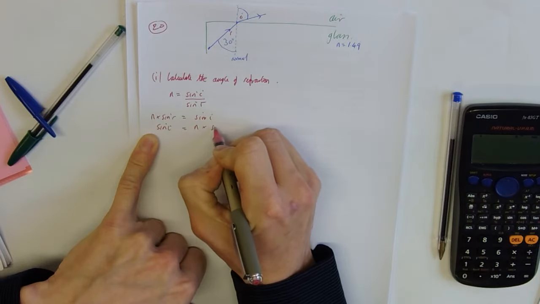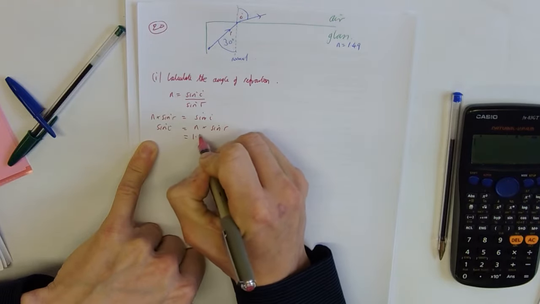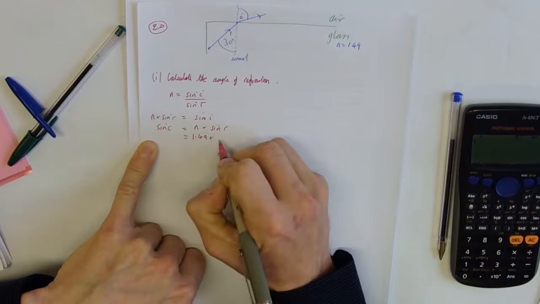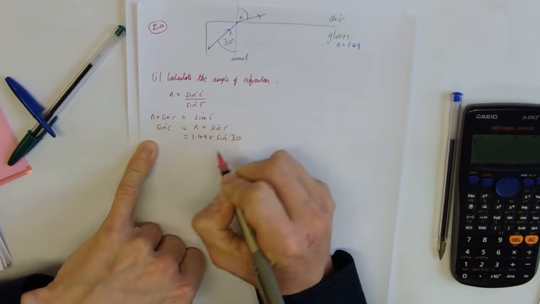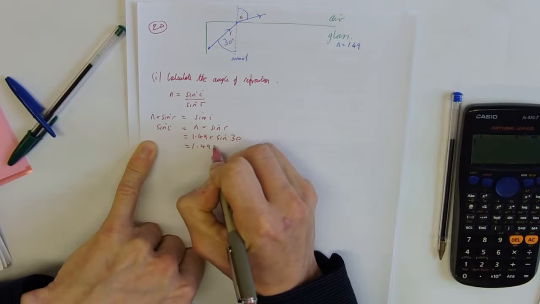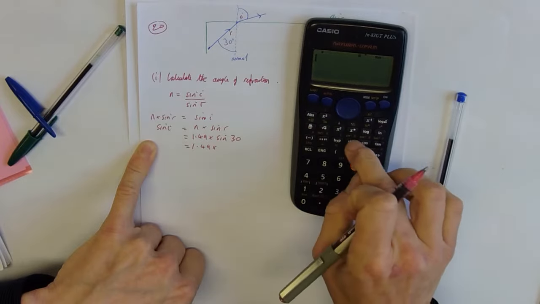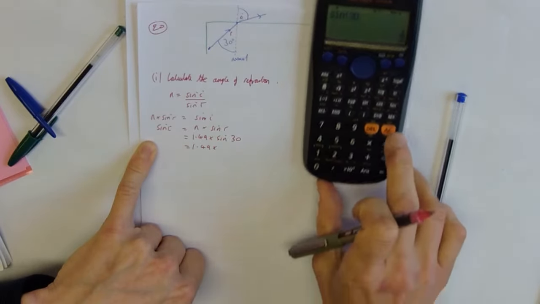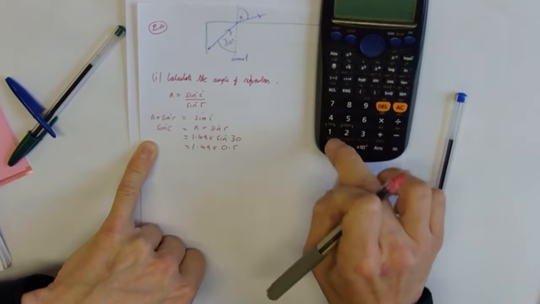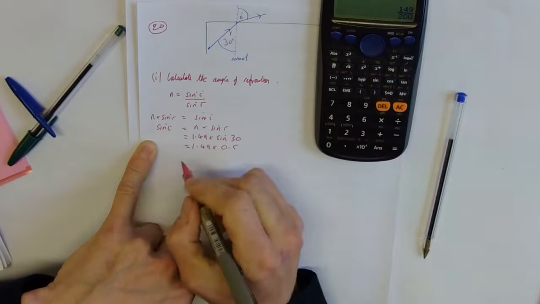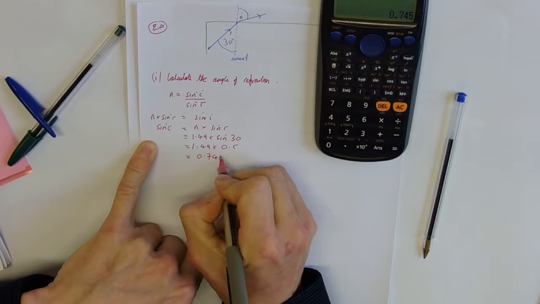Just going to turn that the other way around. Sine i equals n, 1.49, times sine r, which is 30 degrees. So 1.49 times sine 30, and sine of 30 is 0.5. Times that by 1.49 gives us 0.745.